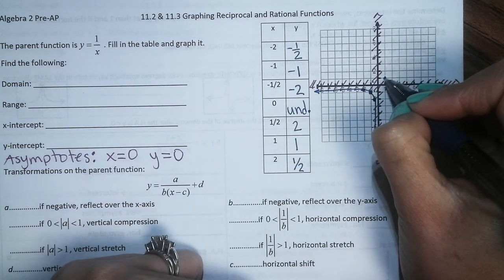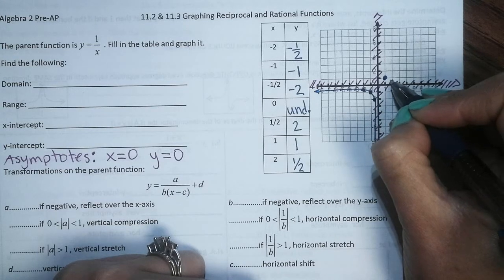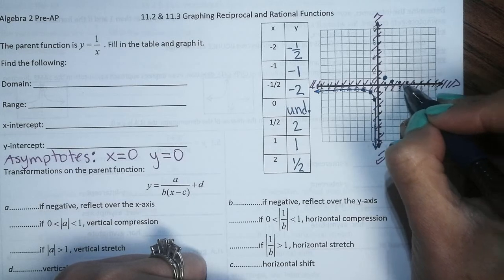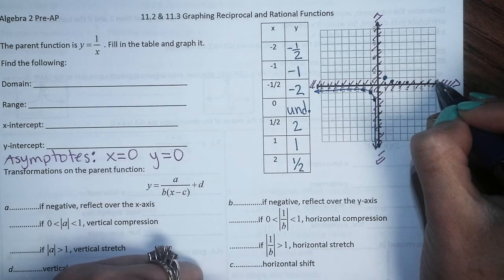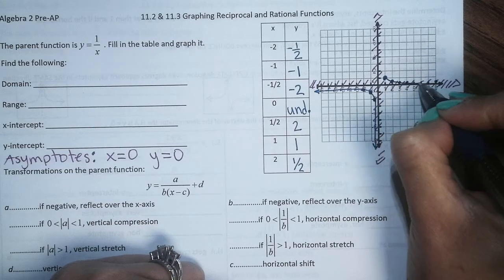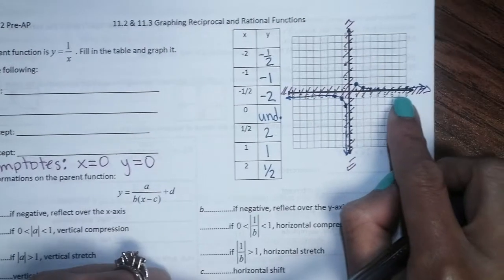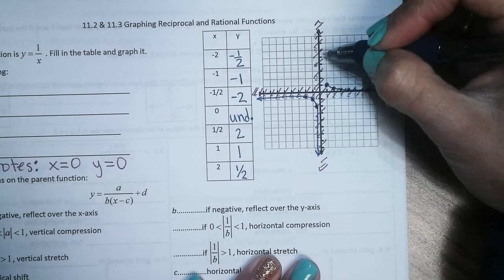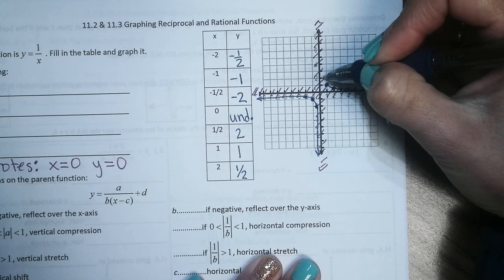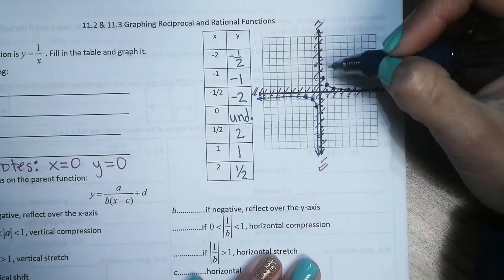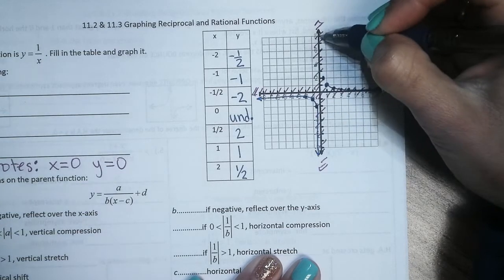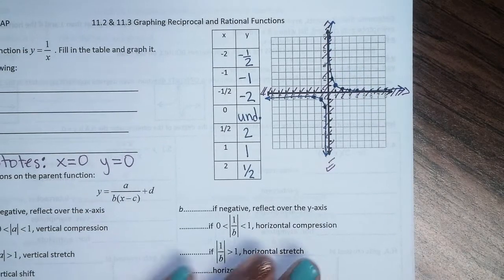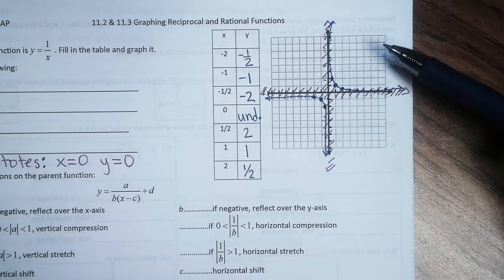If x equals 1, y is 1. If x equals 2, y is 1/2. If x equals 3, y is 1/3. If x equals 4, y is 1/4, and so on. Like if x equals 8, y would be 1/8. So it keeps going like this, closer and closer to 0, but never touching or reaching 0. Same thing on this way. If x is 1/2, y was 2. If x is like 1/8, y would be 8 over here. But it kind of looks like that. So this is called the reciprocal function.